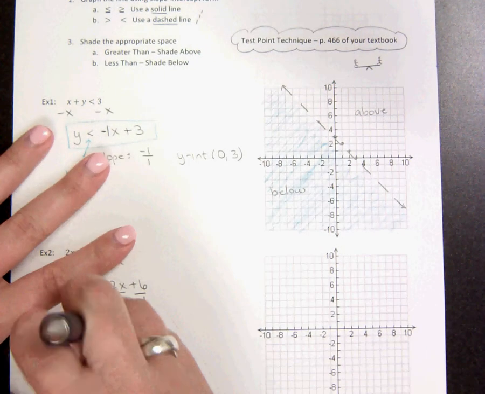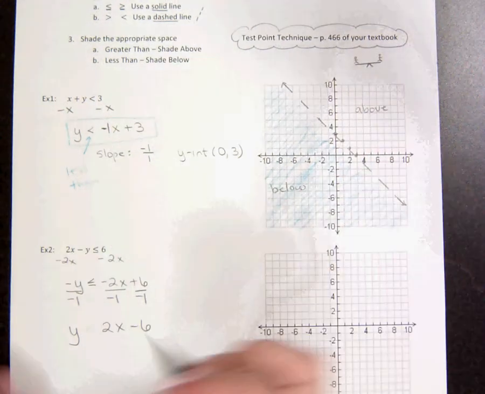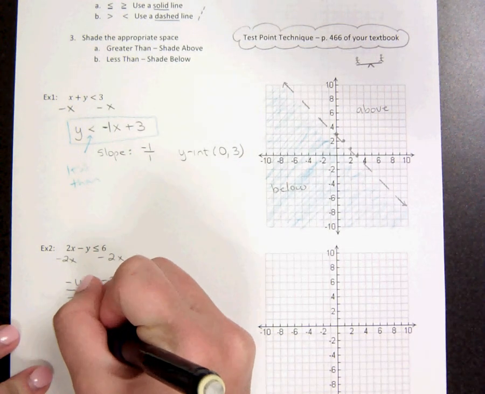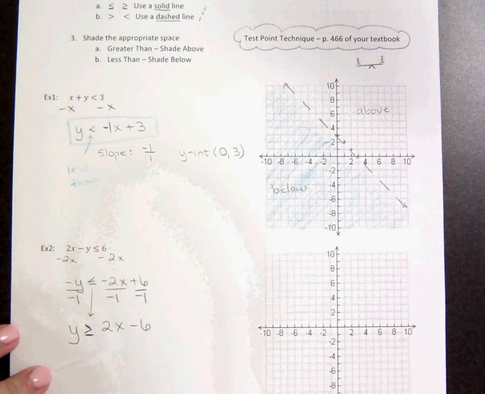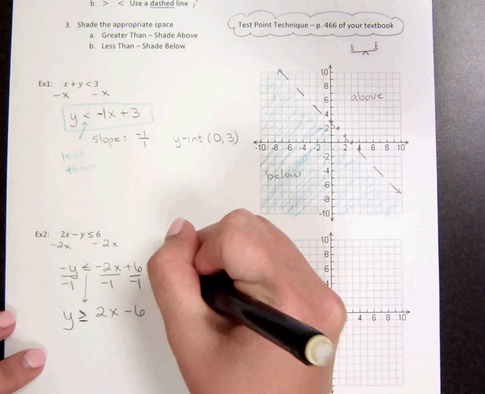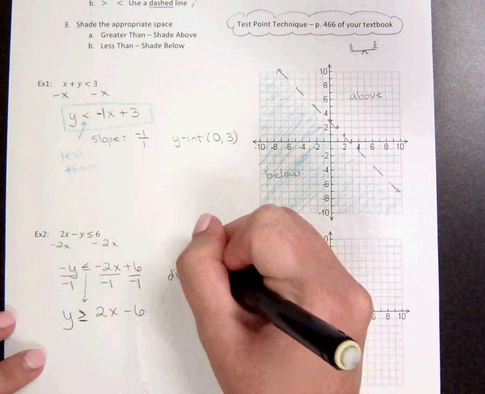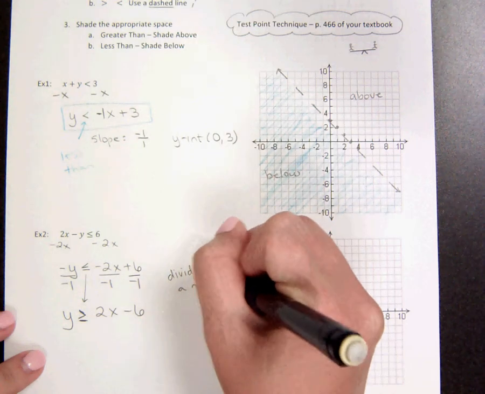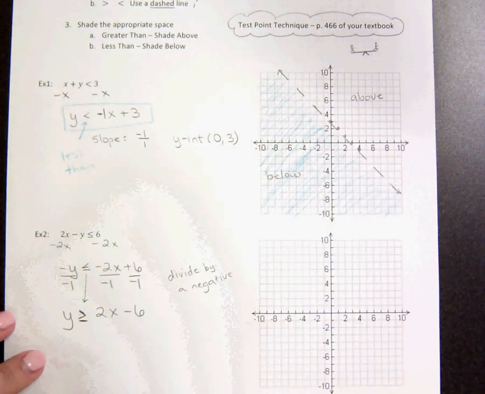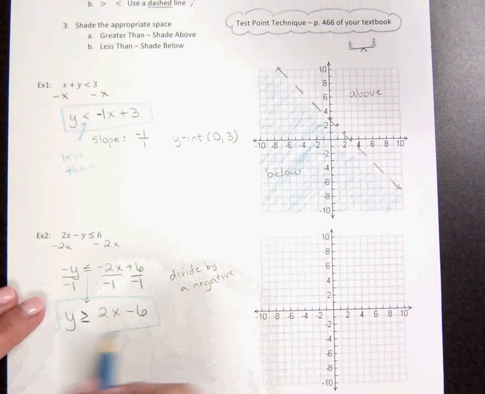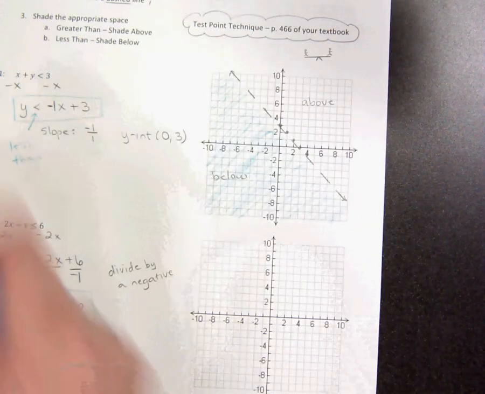Oops. I knew that was going to happen. So when you divide by a negative, back from chapter 2, remember, you have to switch the sign. You might want to make another note of that. It pops up randomly, so you have to make sure you remember. Divide by a negative, you got to turn that sign. And that's why it's really important to solve for y before you put it onto the graph.